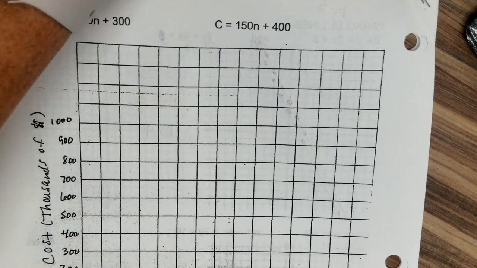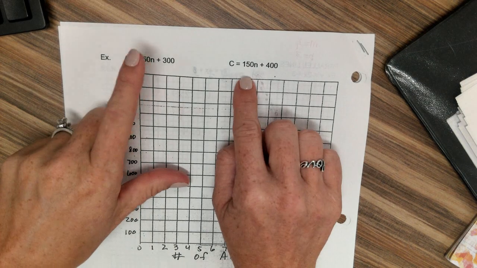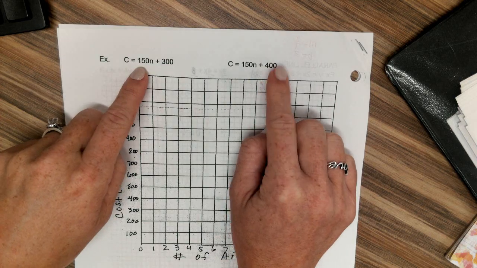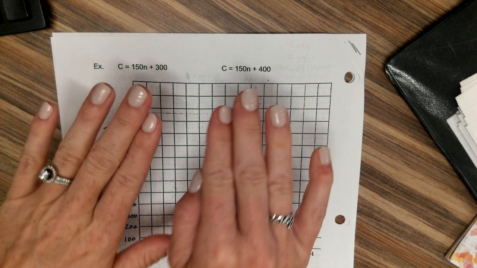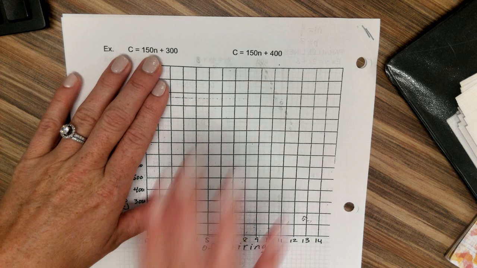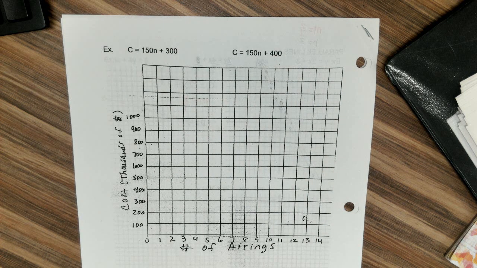So flip to the back. They gave you 2 equations. C equals 150n plus 300, and C equals 150n plus 400. What do y'all notice right away about these equations? Their slopes are the same. So that means they are going to be what kind of lines? They're going to be parallel lines.